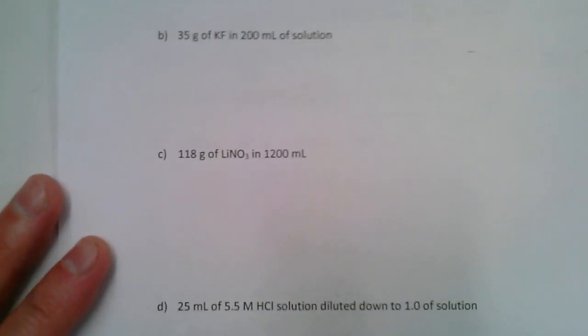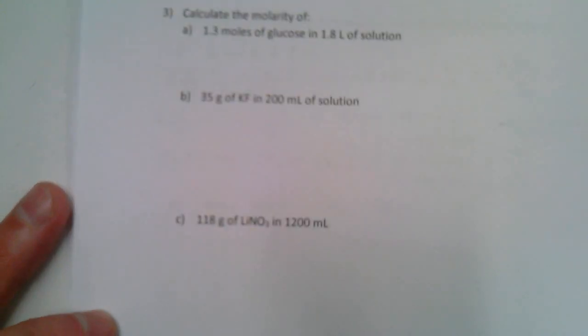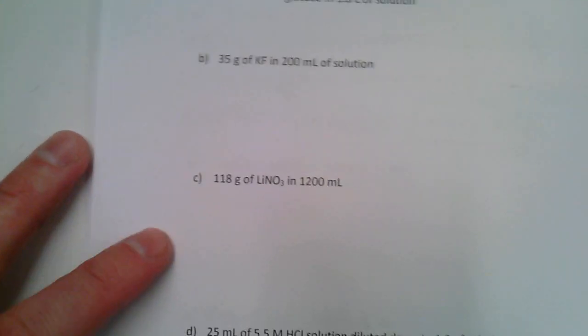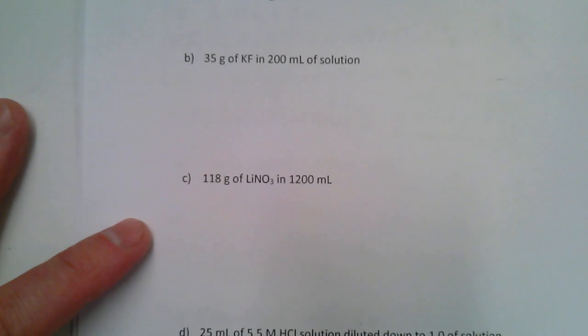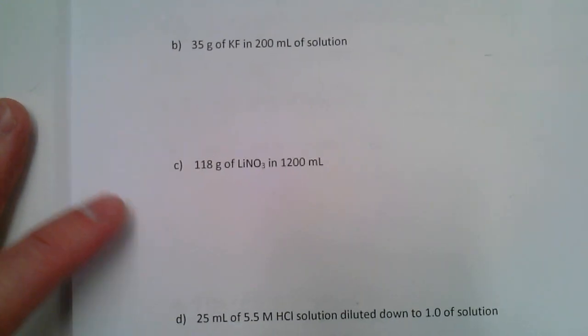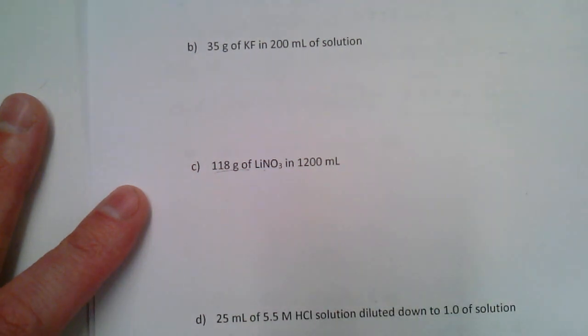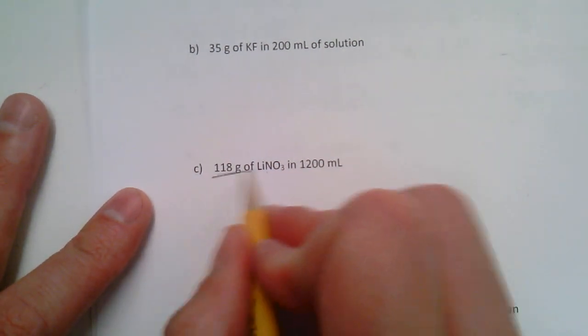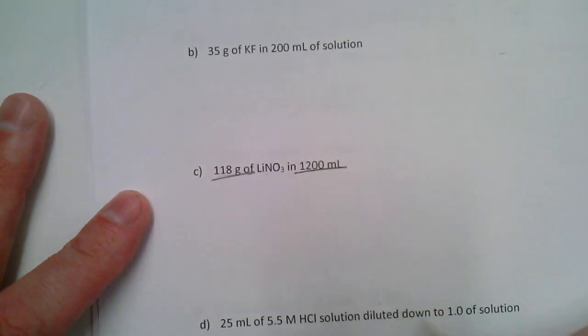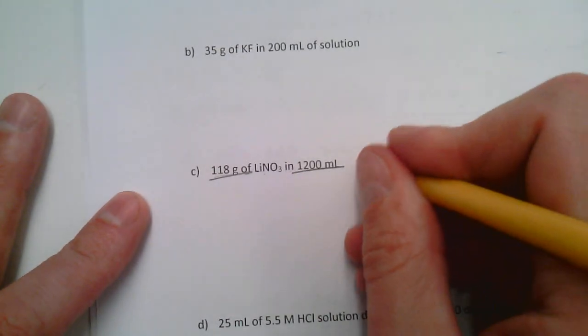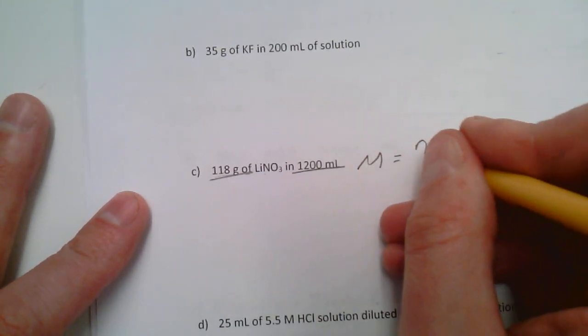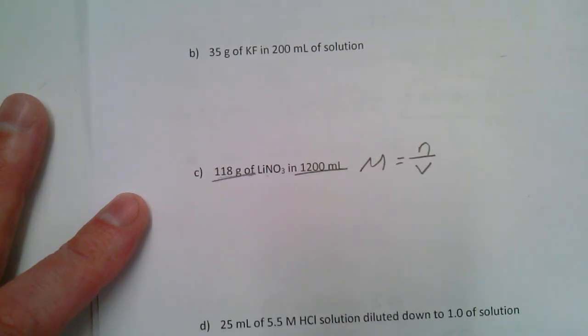Alright, lastly, we'll skip over here to the last page. Again, I just picked a couple. I'm going to do C and F because I think they're kind of tricky, and they seem like a good one to do. So you're given 118 grams of lithium nitrate in 1,200 milliliters. So first off, you need to turn this to moles, and you need to turn this to liters, and then you divide them. Because remember, molarity is moles per liter.